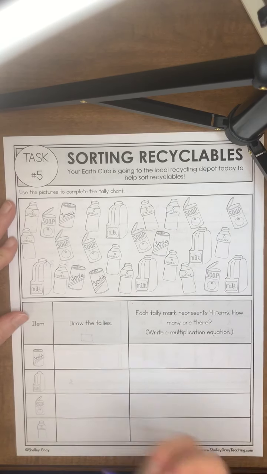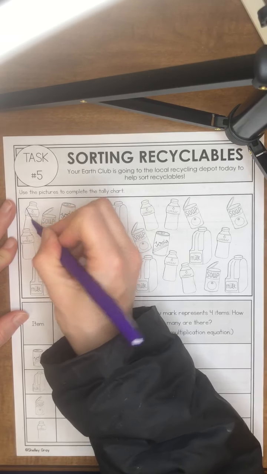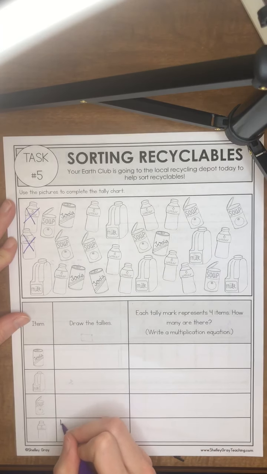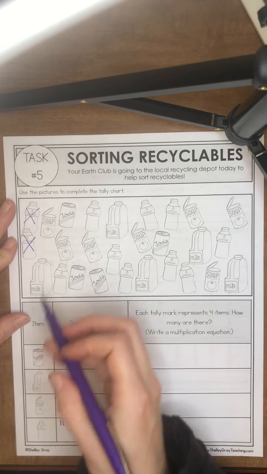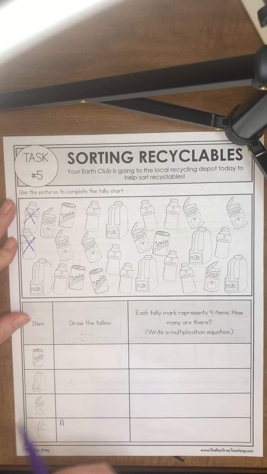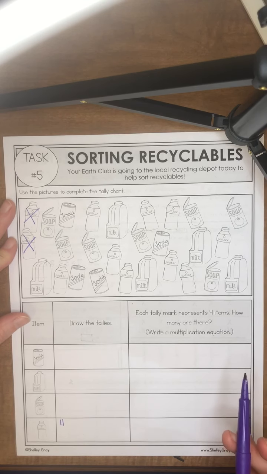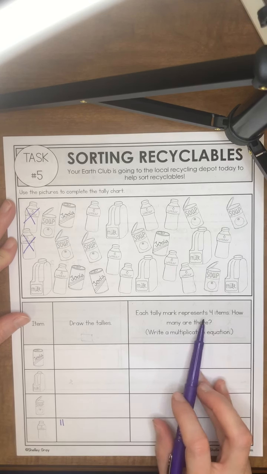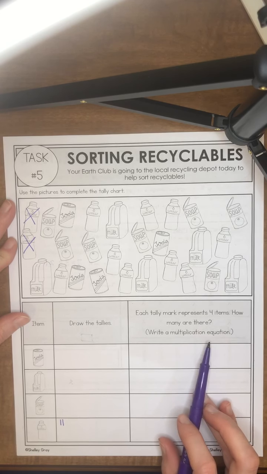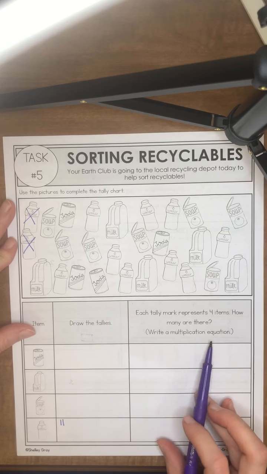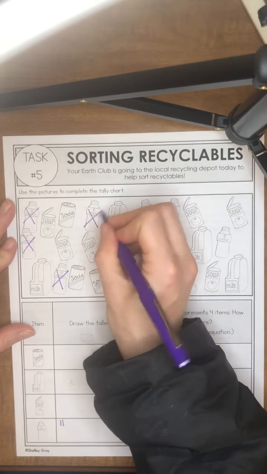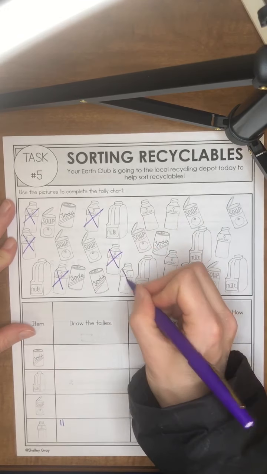and actually, okay, so I see 2 waters. So I am putting 2 marks by the water, and you continue to go through them until you have crossed out all of the recyclables up there. Each tally mark represents 4 items. How many are there? So you're going to write a multiplication equation. So I'll continue to go with the water since I had already started.